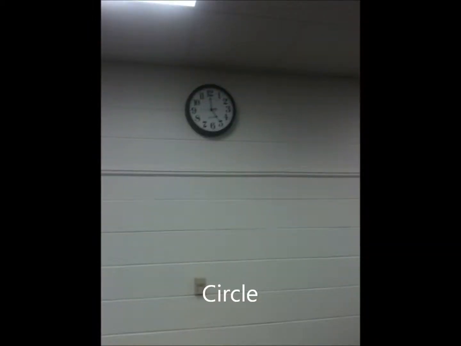So the first object is our lovely circle. A circle is the set of all the points in a plane that lie the same distance from a given point. This is what a circle is. All the points are the same distance from the center, in the plane.